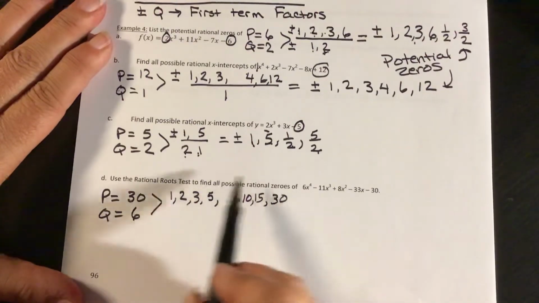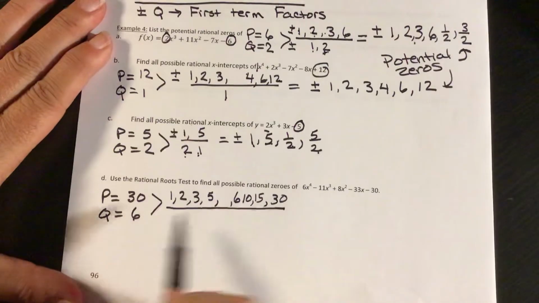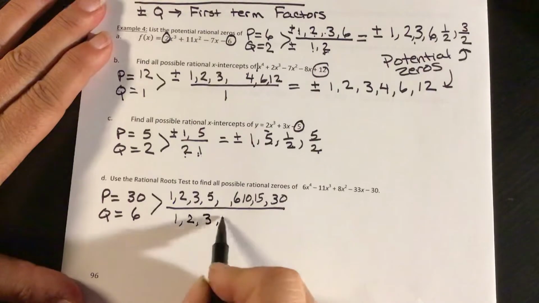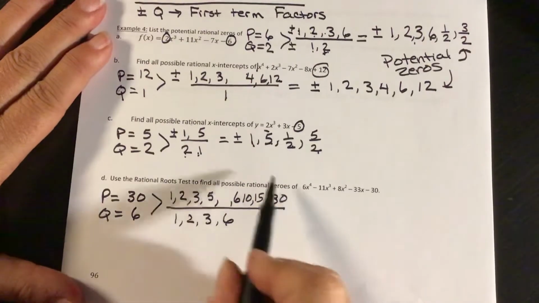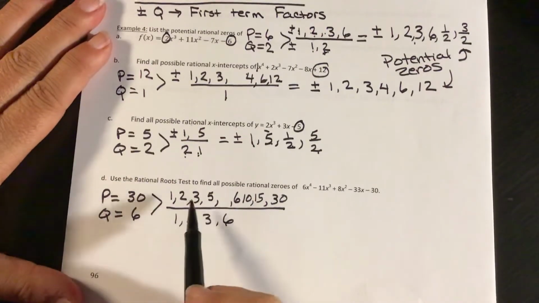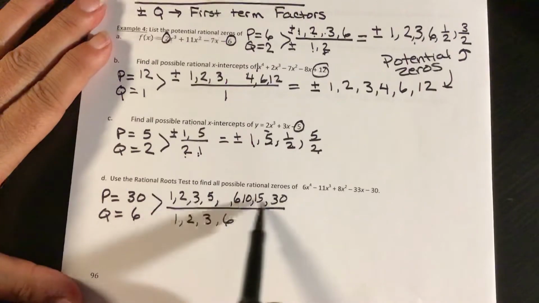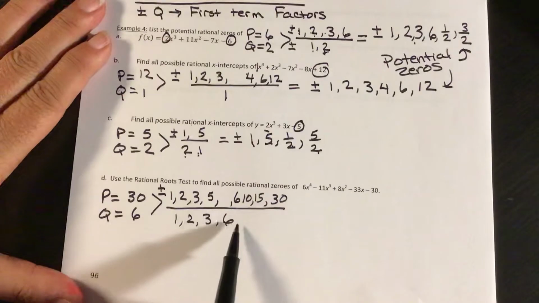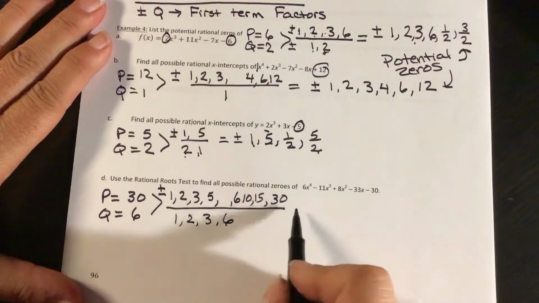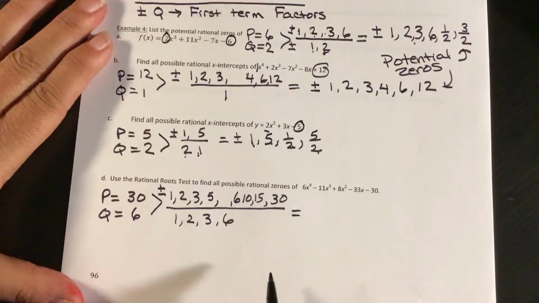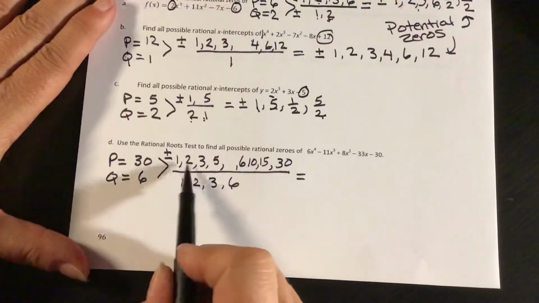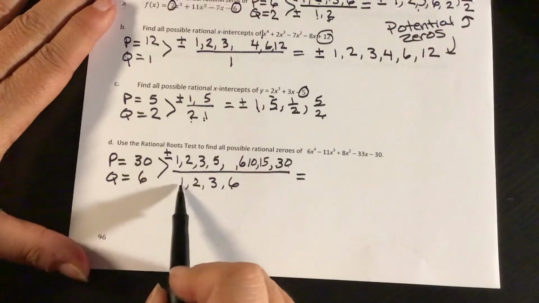So there's a lot of factors here. And then I have 6, which is 1, 2, 3, and 6. So I'm going to do every possible combination of any of these numbers, positive or negative, divided by any of these numbers. All right, so I'm going to make a list of these. I'm going to start down here. So I'm going to divide every one of these numbers by 1.